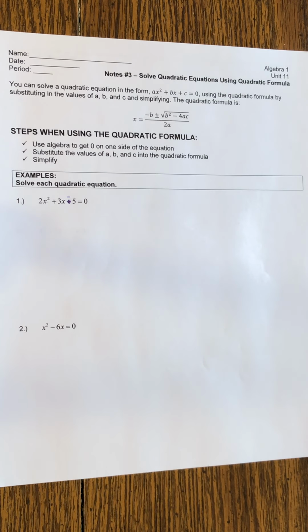Everybody, welcome to our third lesson from Unit 11. We're going to be talking about solving quadratic equations using something called the quadratic formula.